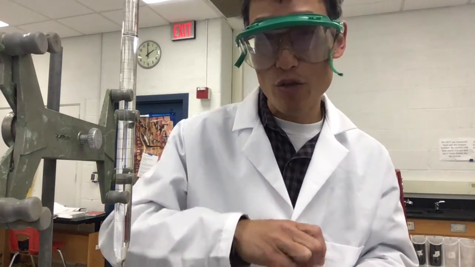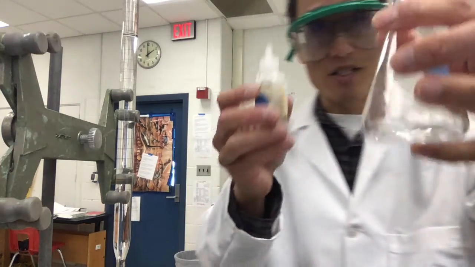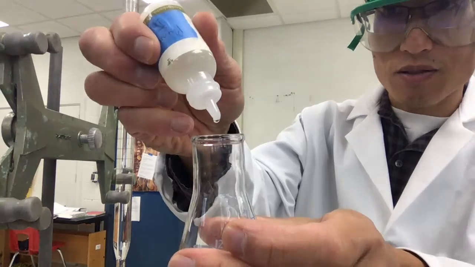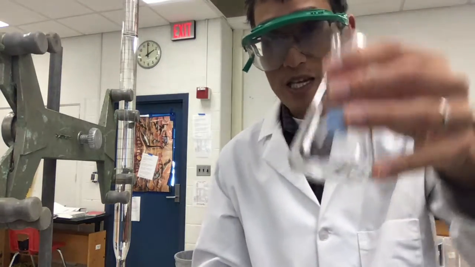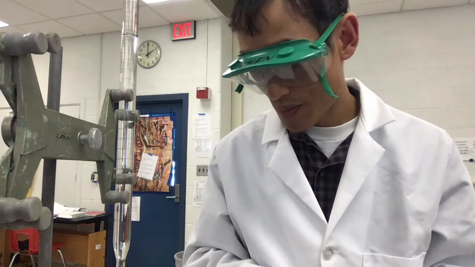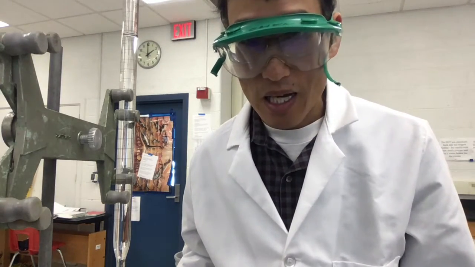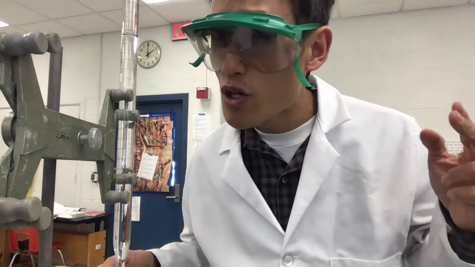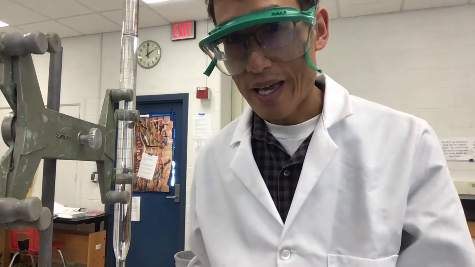We're going to put about 2 to 3 drops of phenolphthalein into here. So this is my acid. I'm going to put a couple drops in here. You can't see anything right now, but phenolphthalein is clear in acidic solution. However, it turns pink when it is a basic solution or around neutral. So once it gets to about neutral, it'll turn pink. And that's what we're going to look for.